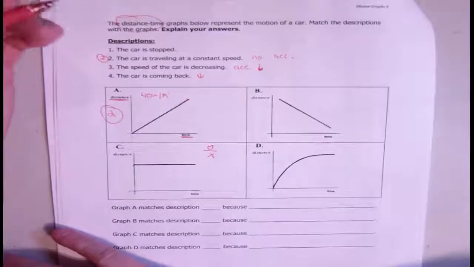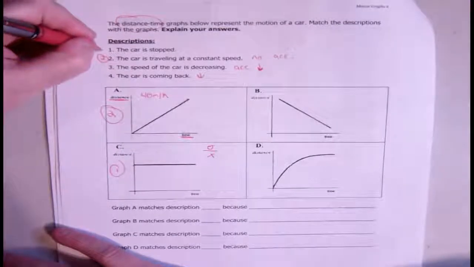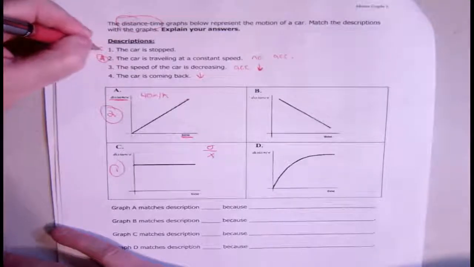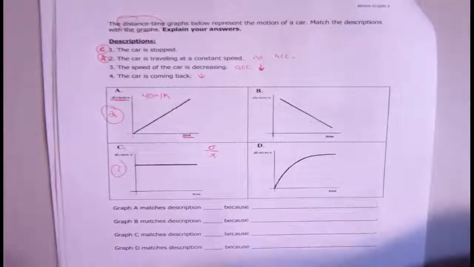You have no speed, right? Your car is stopped. So this is actually 1. So that should have been A, and this is C, right? Because your distance never changed, your position didn't change, so your car's speed is 0. All right.